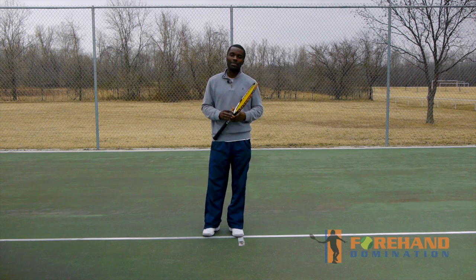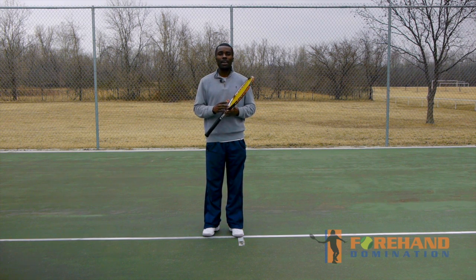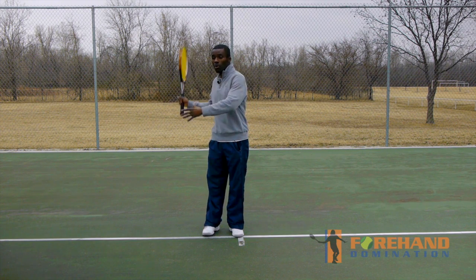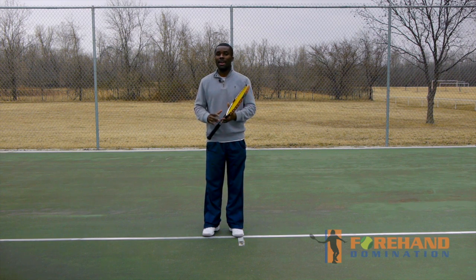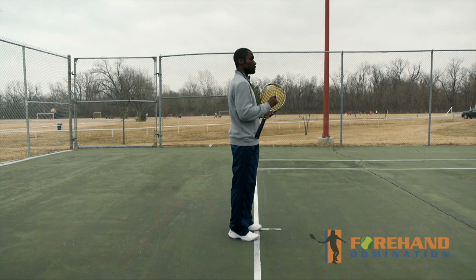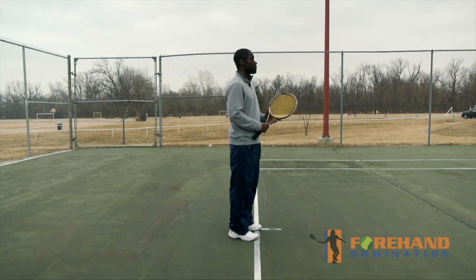Now, one little note. Yes, I do think the racket face and the racket face angle is so important, and there are other elements to make your swing more efficient, like the backswing and the coil and the fundamentals of the stroke. I'm not saying that's not important, but what I think is the most important is how the ball interacts with your racket face.